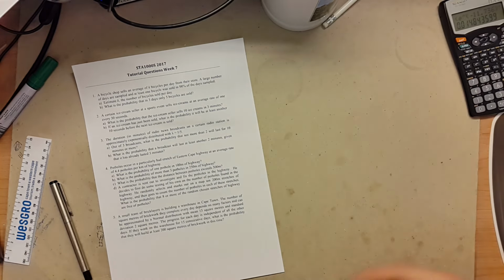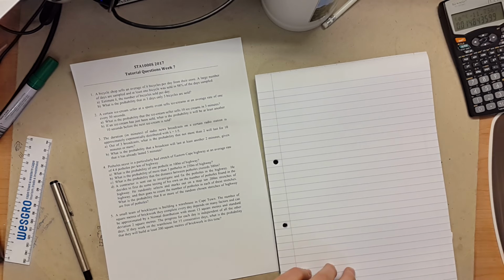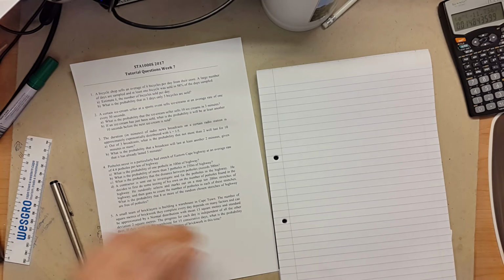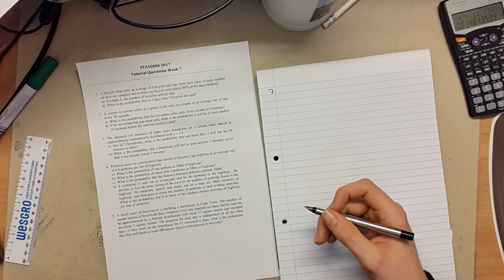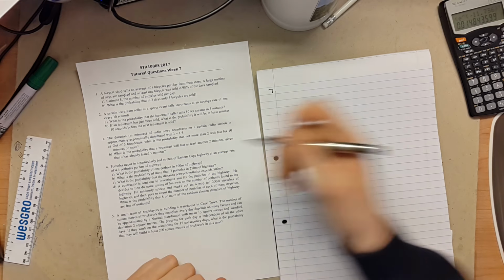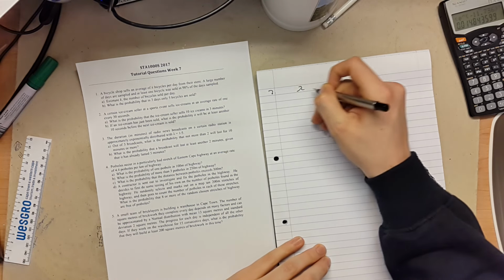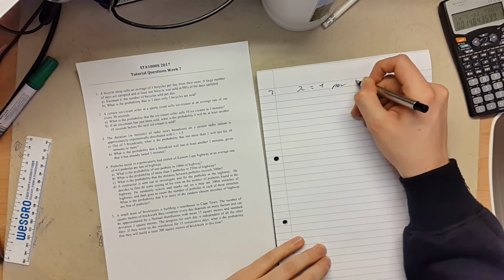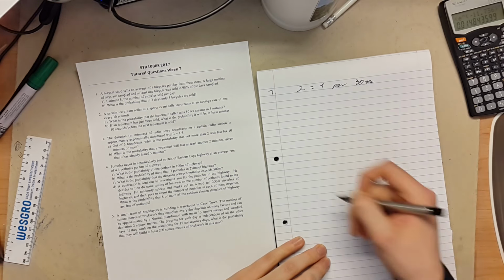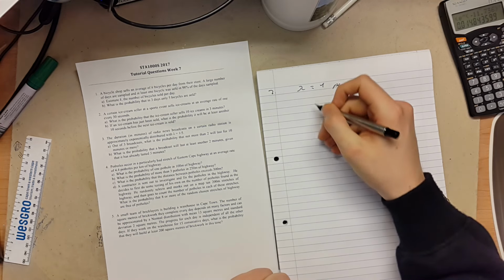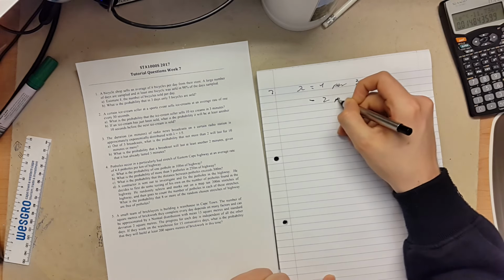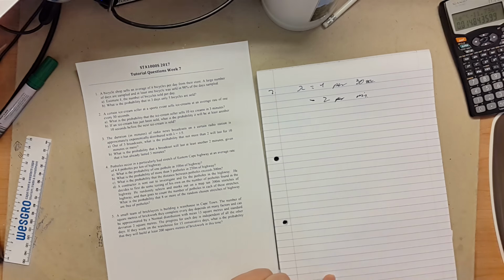Cool. We now move on to question 2. A certain ice cream seller at a sports event sells ice cream at an average rate of 1 per 30 seconds. So we have lambda is equal to 1 per 30 seconds. Very important, note the time unit. If it was per minute, it would be equal to 2 per minute.